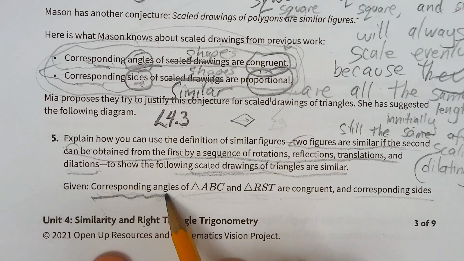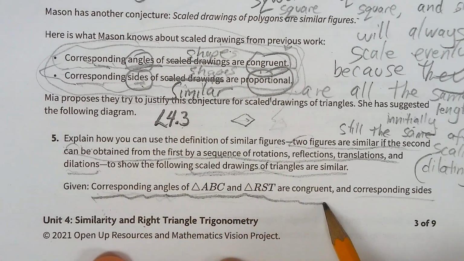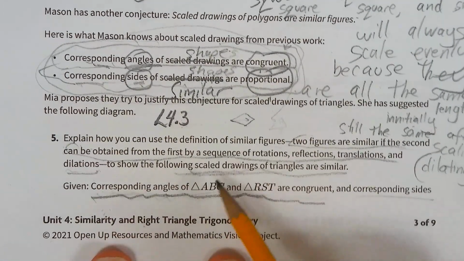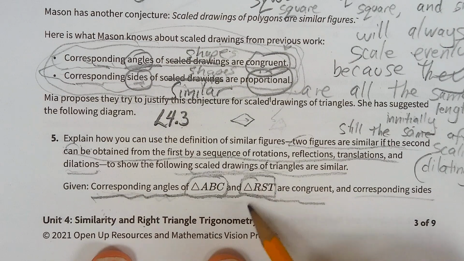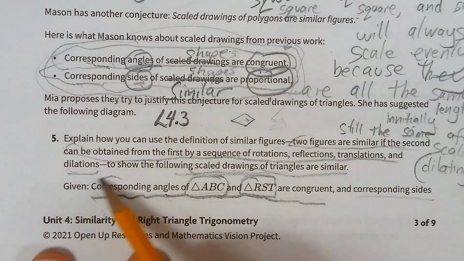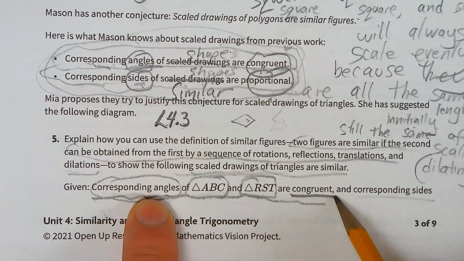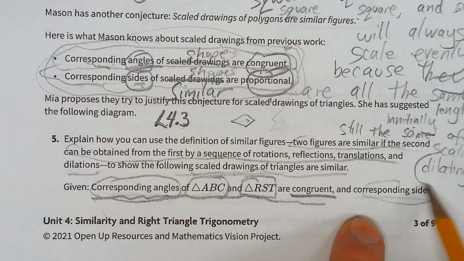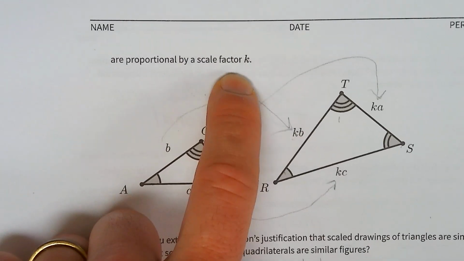So the corresponding angles of triangle ABC and triangle RST are congruent. So here's how I understand this. I better see two triangles in a second, because they're talking about two different triangles here. They've named them, they better show them. And corresponding angles, the matching angle pairs, are congruent. And the corresponding sides, so matching pairs of sides, are proportional by scale factor k.